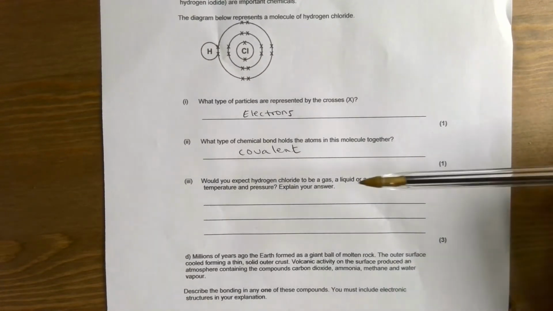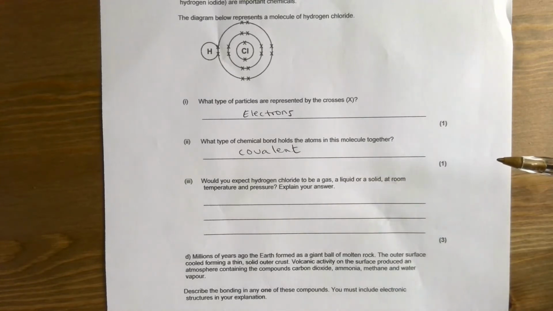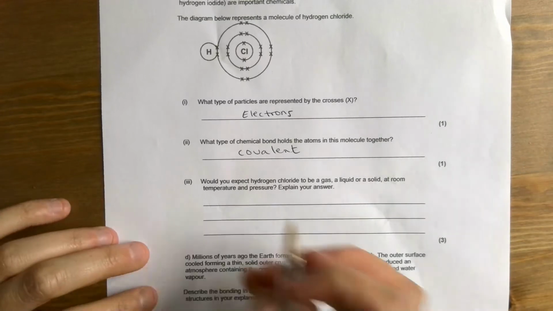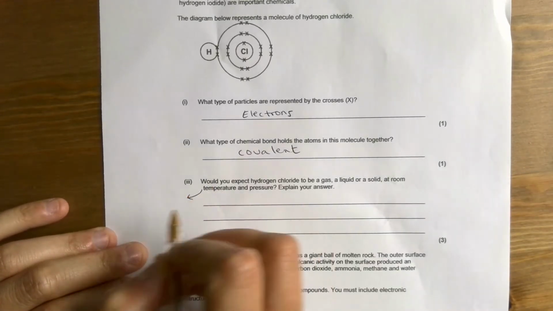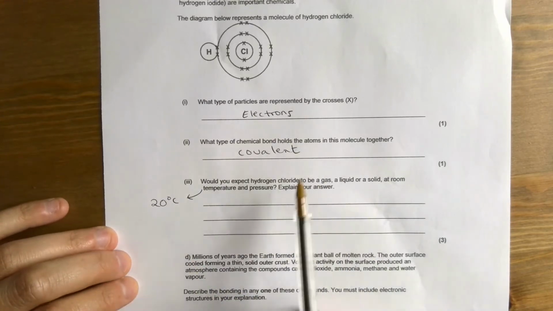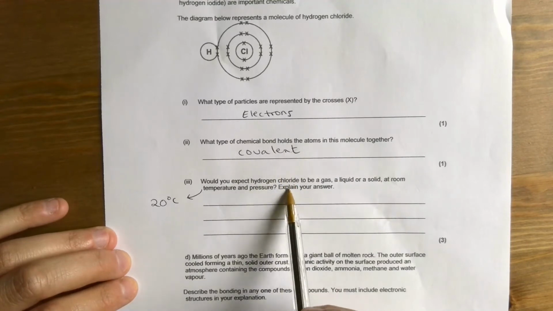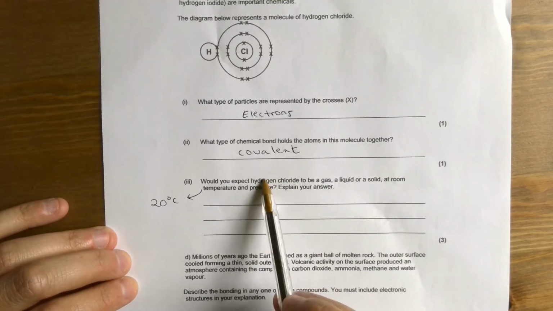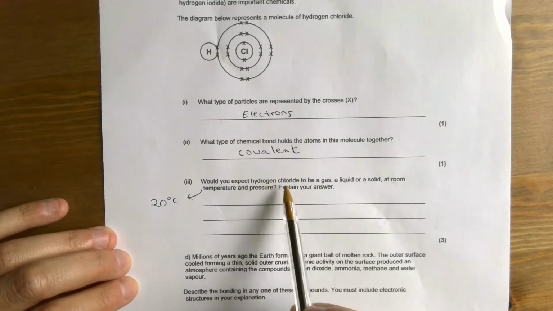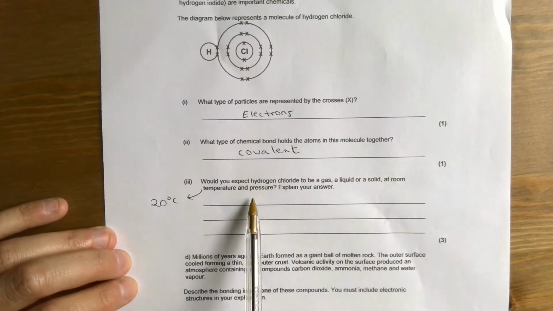Okay, slightly harder question then. Would you expect hydrogen chloride to be a gas, a liquid or a solid at room temperature and pressure? Explain your answer. So first of all, we should know that room temperature is usually about 20 degrees-ish. You have used hydrogen chloride at school, and you should also know that this can be found in the labs. And in the labs it's usually a liquid. And pressure is normal pressure in the room.